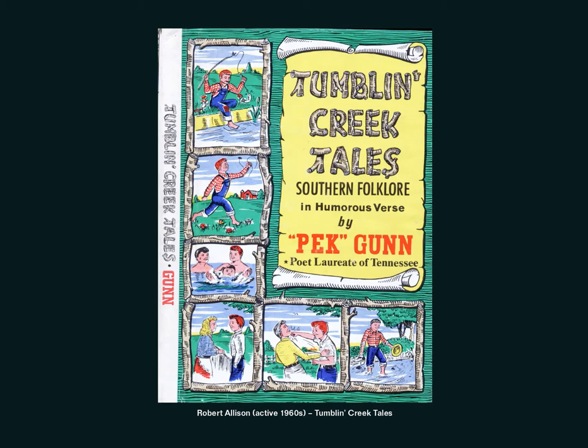And here we see stories about Tumbling Creek Tales and the various situations here on the front cover of the little boy fishing and then running around through the fields and then swimming with friends and punching out the bully down at the bottom and crossing the creek. We get a good feel of this same character kind of going through life around the creek and in a bucolic atmosphere.